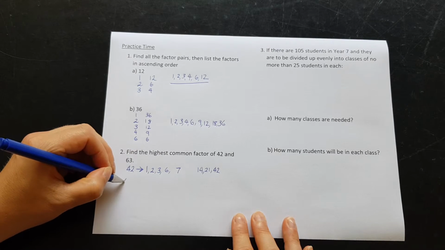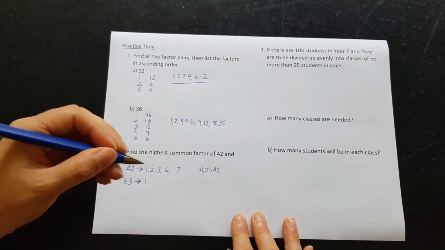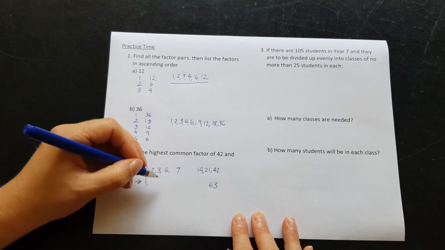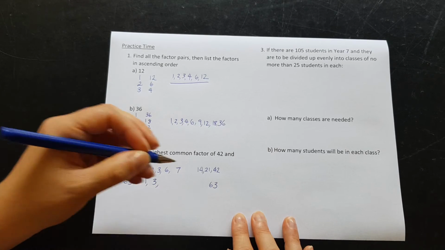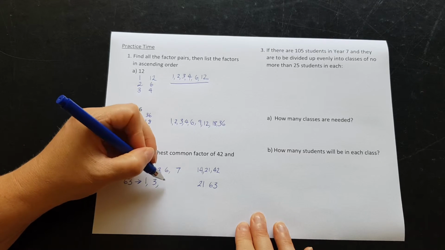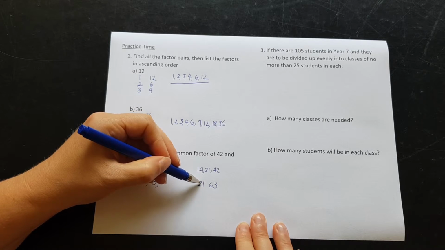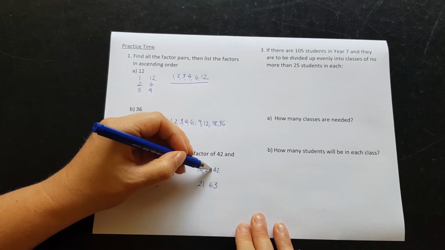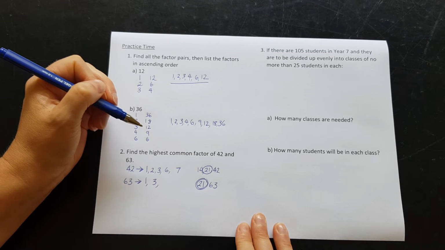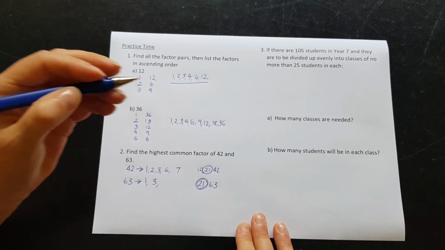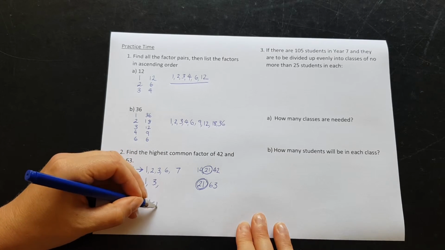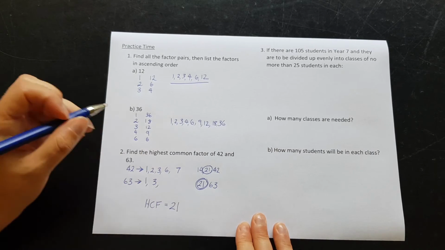Now let's do it again for 63. 1 and 63. 2 is not going to work, but 3 is. 3 times by 21. Now, we could keep going and see if we could find more factors here, but you might have noticed as soon as we found 21 in both of those lists there, I can stop there because I'm not going to be able to find a bigger factor than that. So my highest common factor is 21.